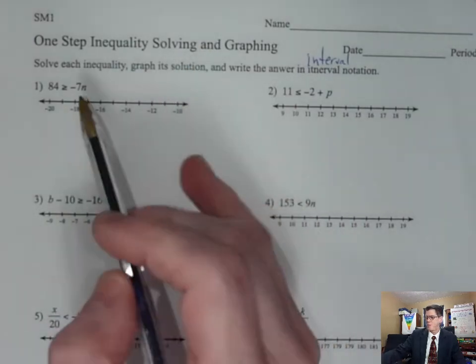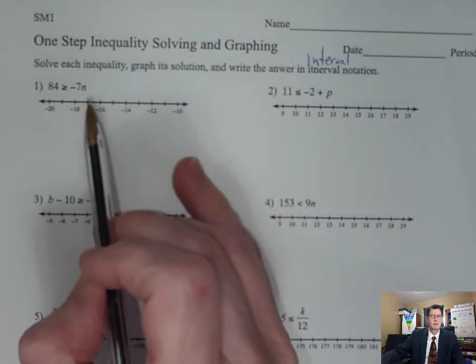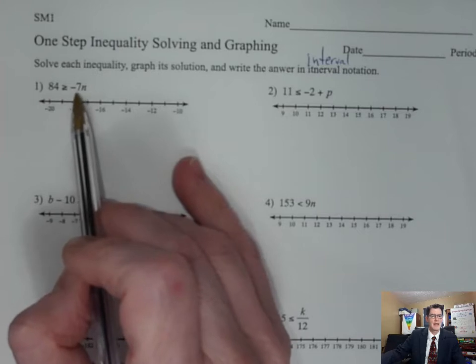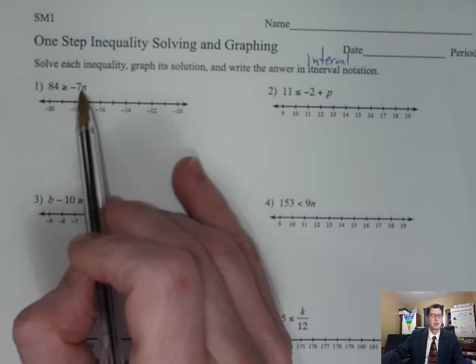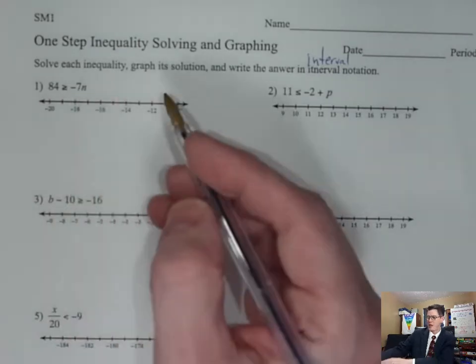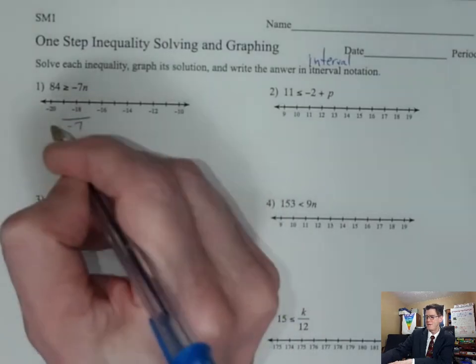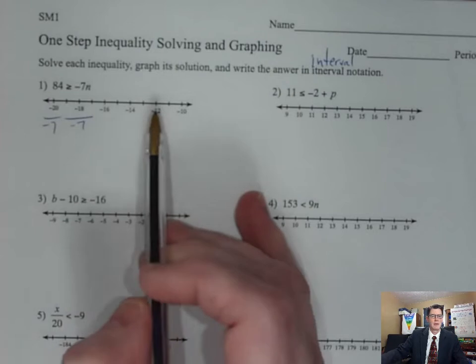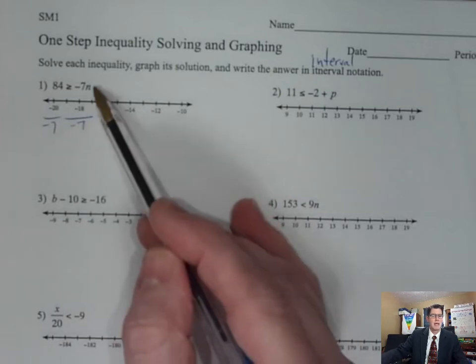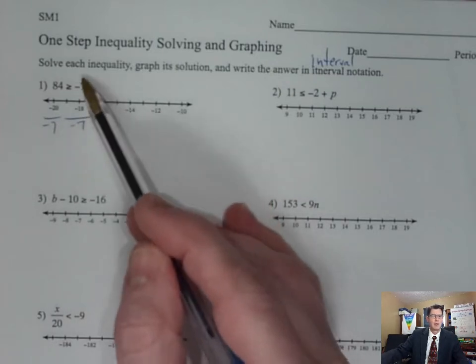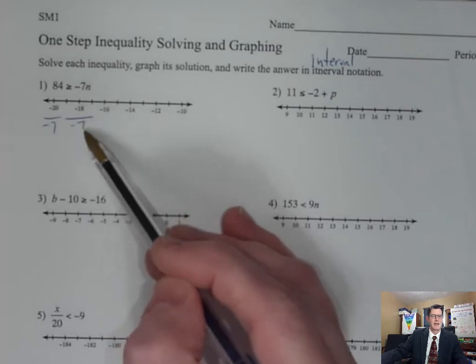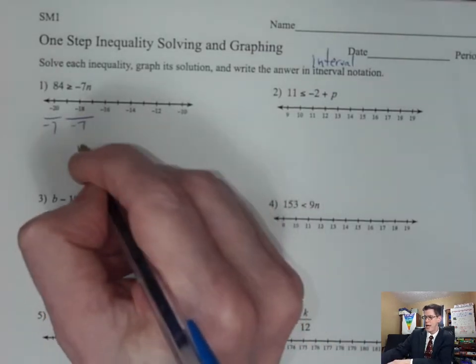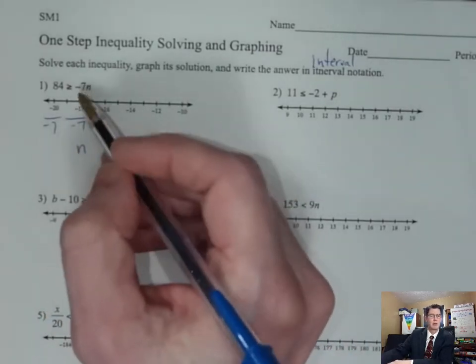We'll go through it first by solving it the way we solve equations, isolating the n, getting rid of this -7 that's multiplied on. So we do the opposite operation. We divide by -7 on both sides. I'm dividing by -7 here. When you divide on this side, the -7 goes to 1, so we just have one n.